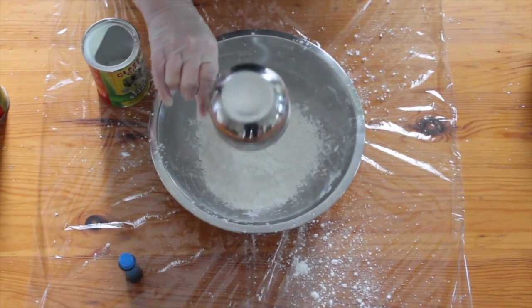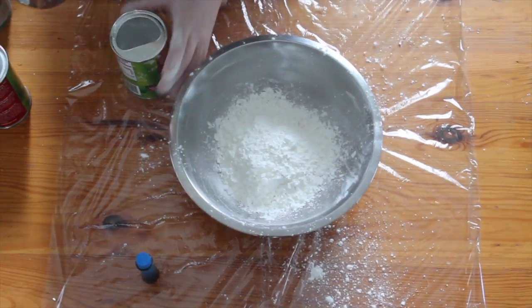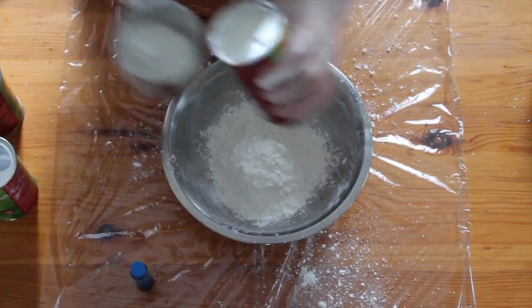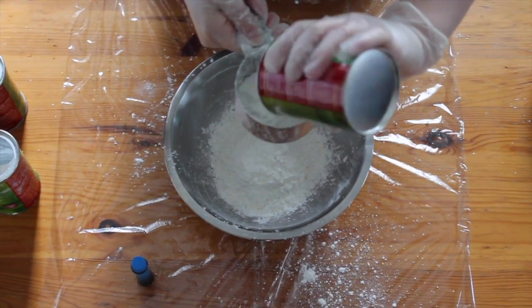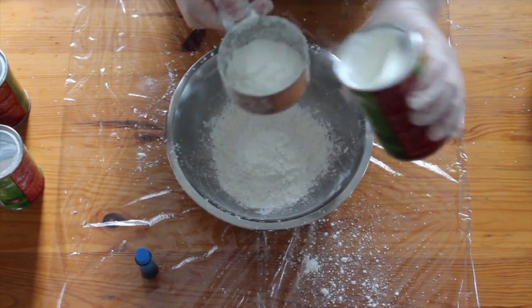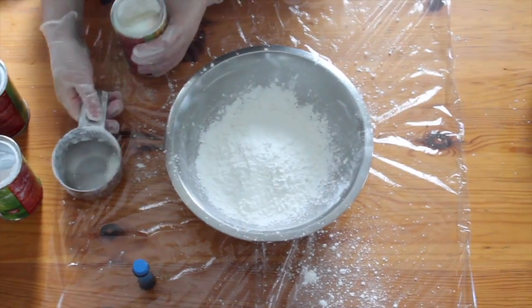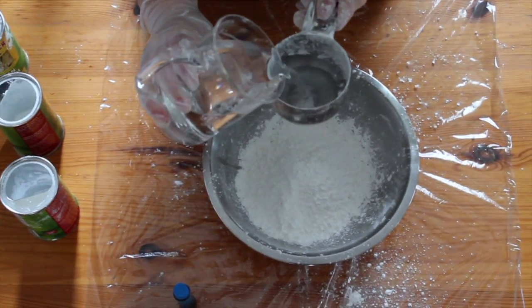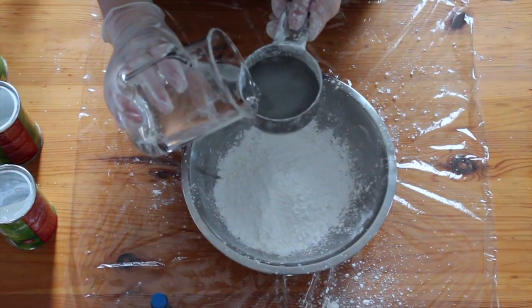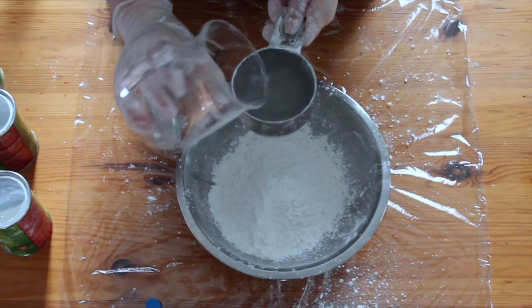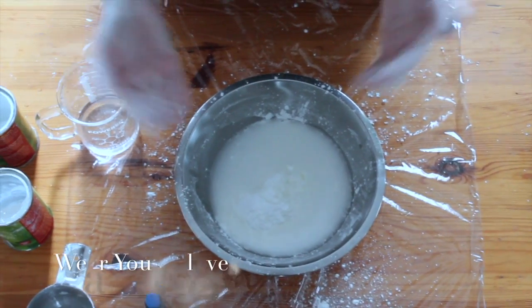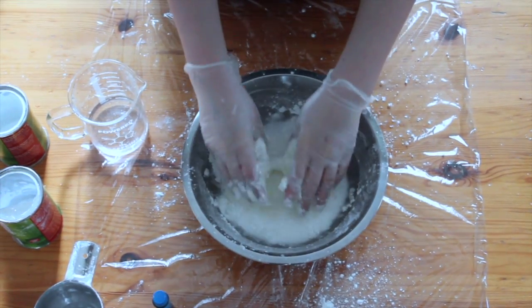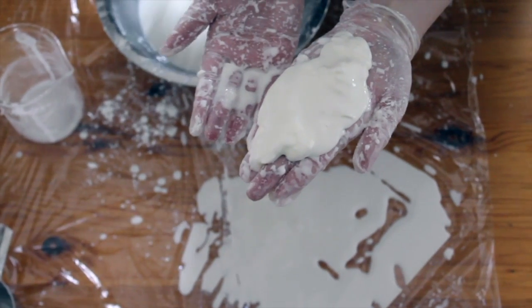You'll need a cup and a half of cornstarch. Next, you'll need a cup of water. Before you mix it, make sure you have your gloves on. Oobleck!